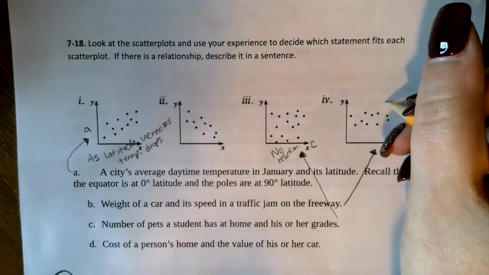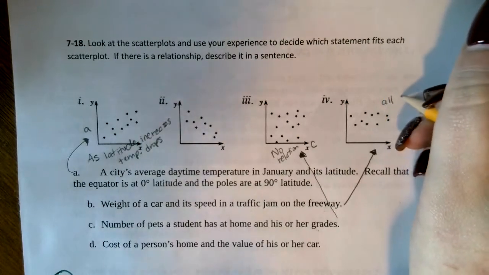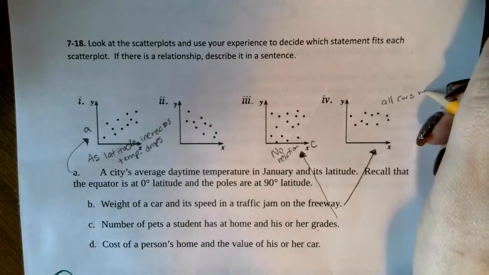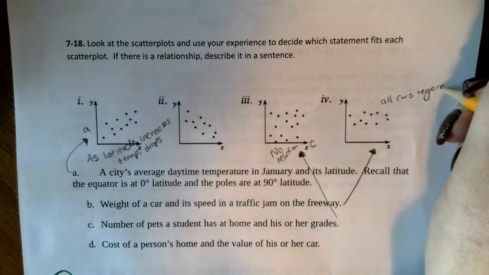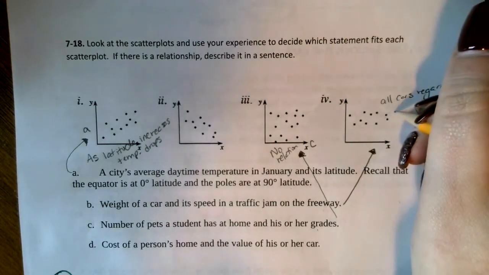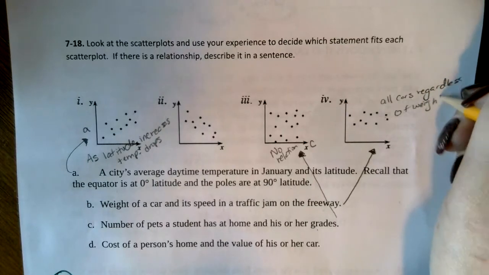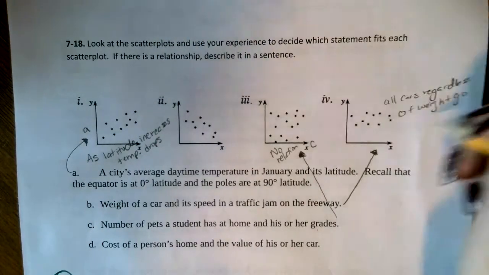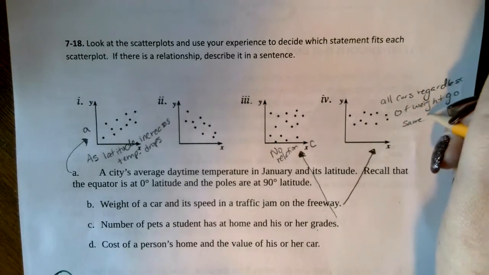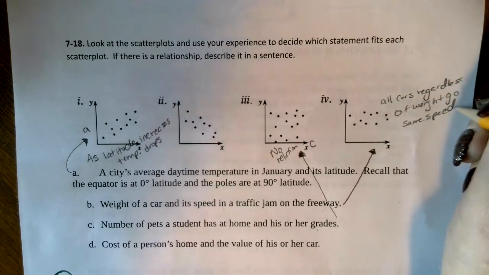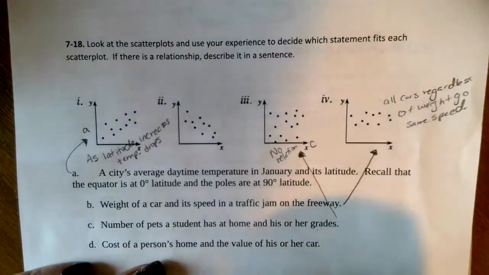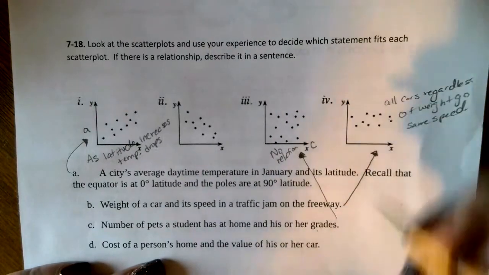And then for this one, all cars, regardless of the weight, go the same speed. That doesn't have any impact. Okay, that means that hopefully this one matches up with this guy. Oh, and this is B.